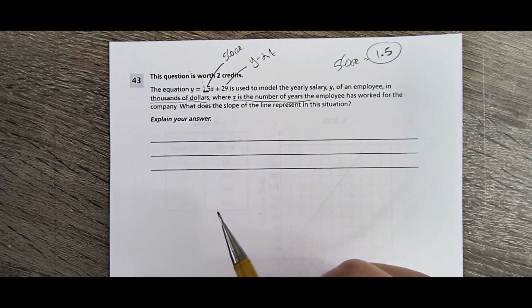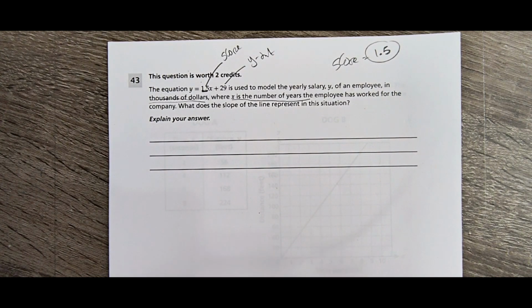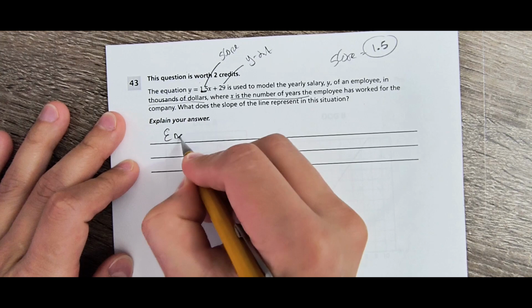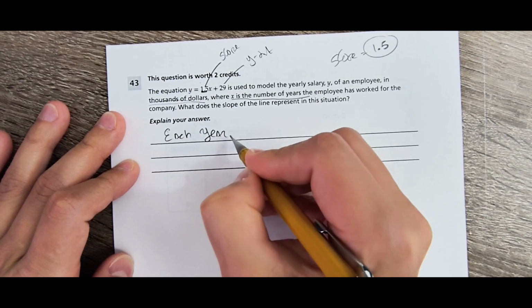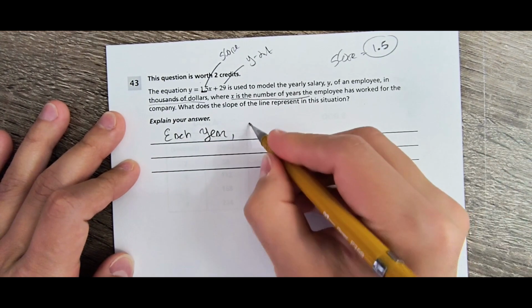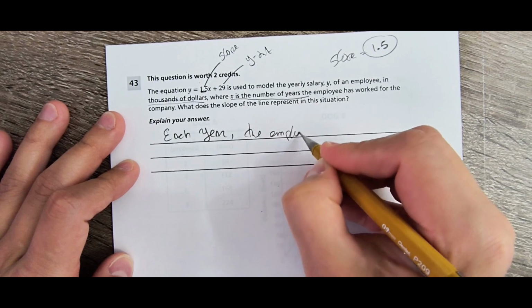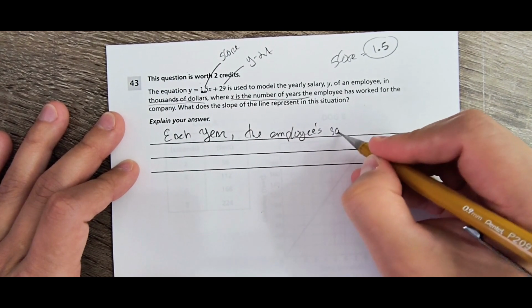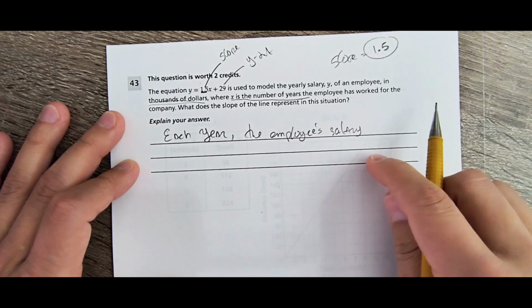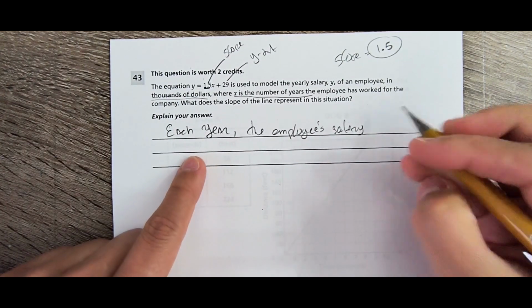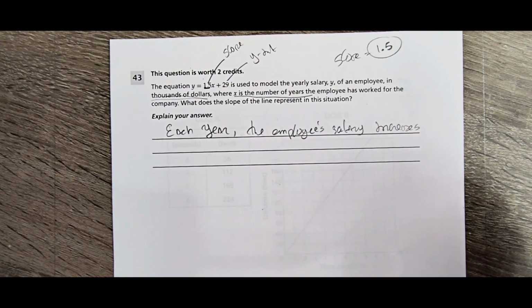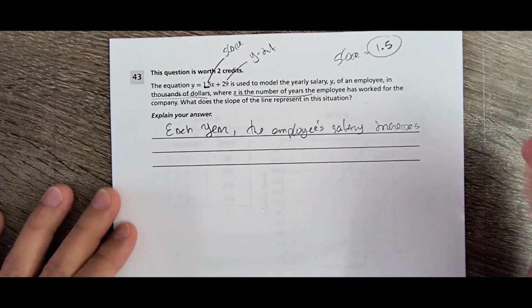Therefore, our statement is clearly that each year, the employee's salary, sorry for my handwriting, what do you think is happening to the salary? The employee's salary increases. How much do you think it increases? Increases by $1,500.